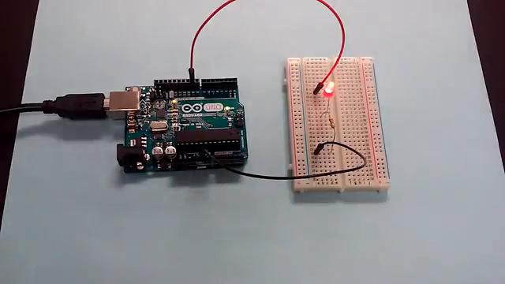Then the setup just sets pinMode LED to output. Now LED, in this case, I don't have the line of code here because it wouldn't fit on the screen, but LED is set to 9. So that's why we've attached this to pin 9 on the Arduino. So we set that to be an output because we need to drive the LED with a voltage.